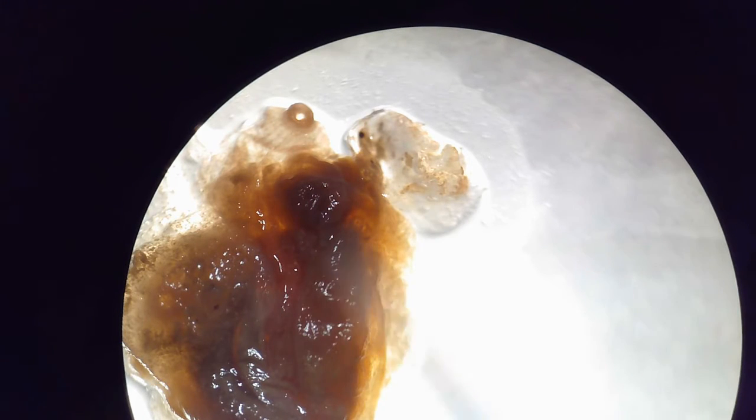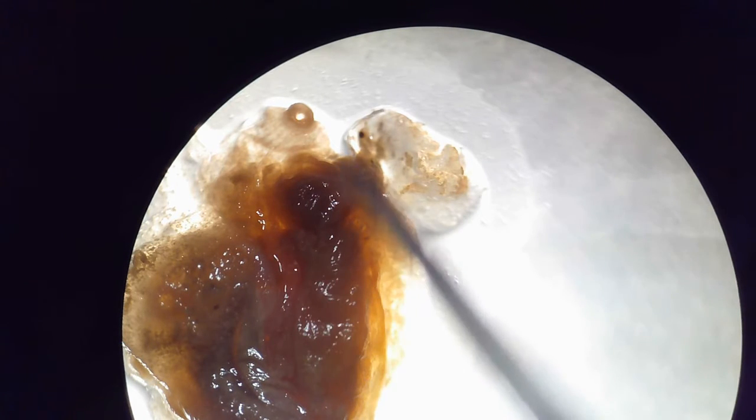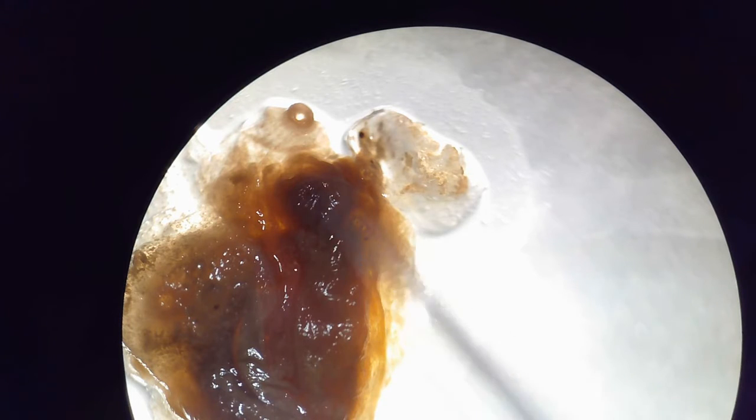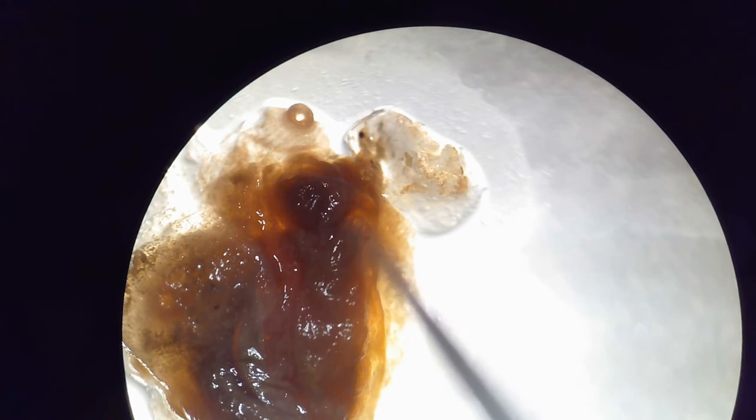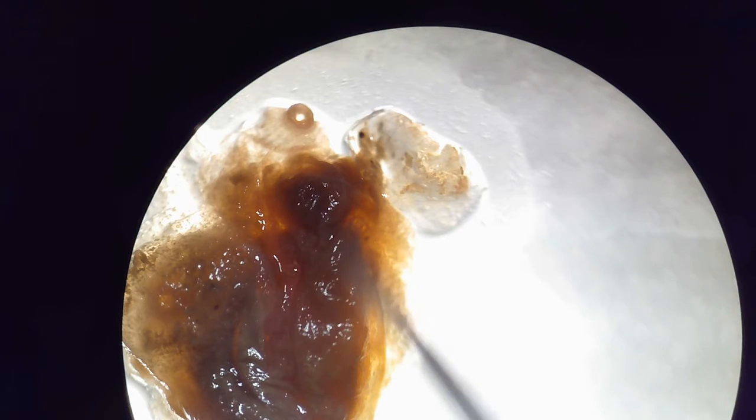Right below the siphon, these structures here and here, that's going to be where your pharynx is. Now, in the larval stage of the sea squirt, the only structure that we could see was the pharynx. But now, you can tell by these squiggly lines right down here, that's going to be your pharyngeal slits, which were absent in the larval stage of the sea squirt.